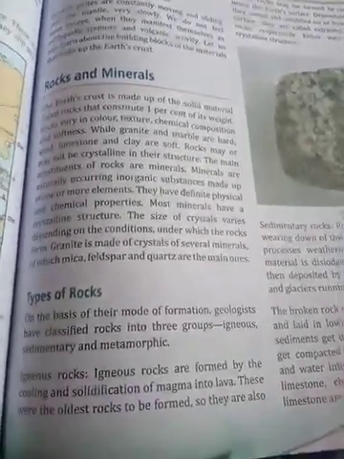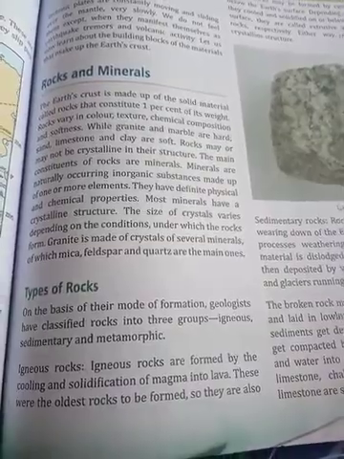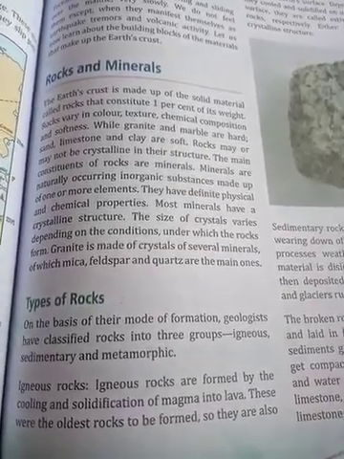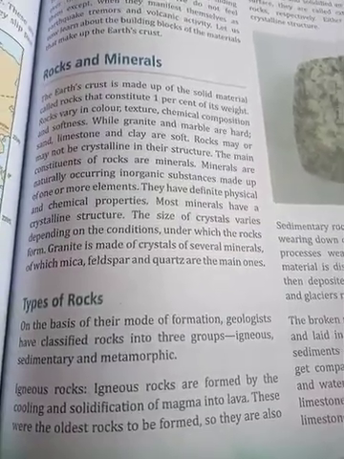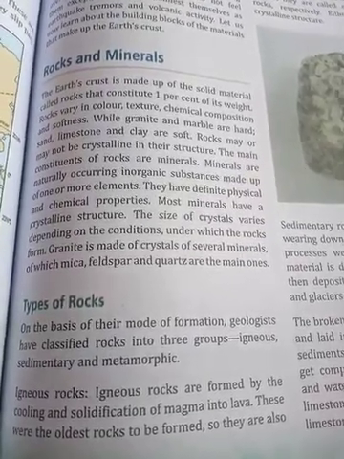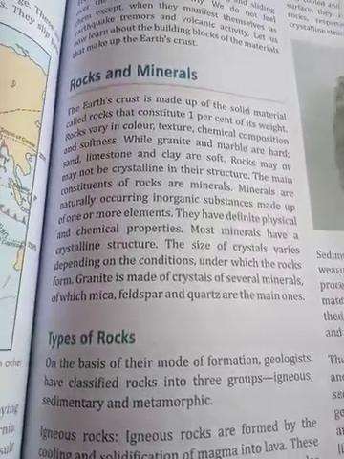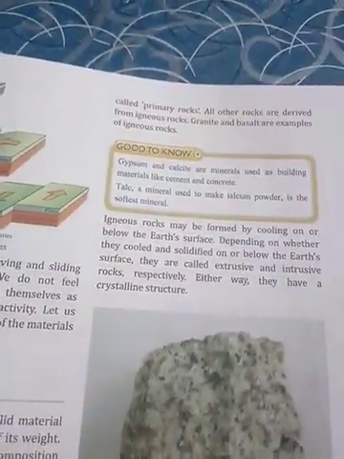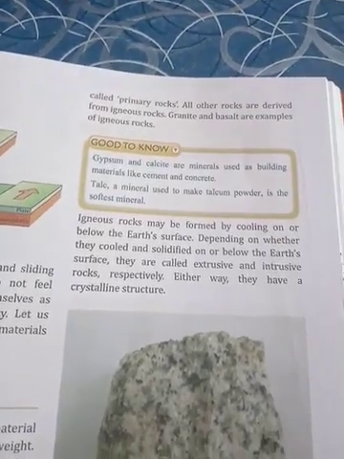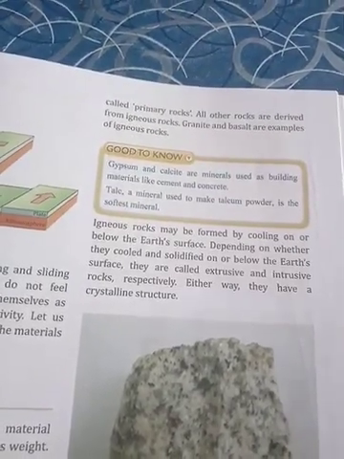These rocks are associated with volcanic eruption. When volcanic eruption takes place, the magma flows out in the form of molten lava. When this magma cools down and solidifies, the igneous rocks are formed. These rocks appeared first on the surface of the earth. Therefore, they are called primary rock.